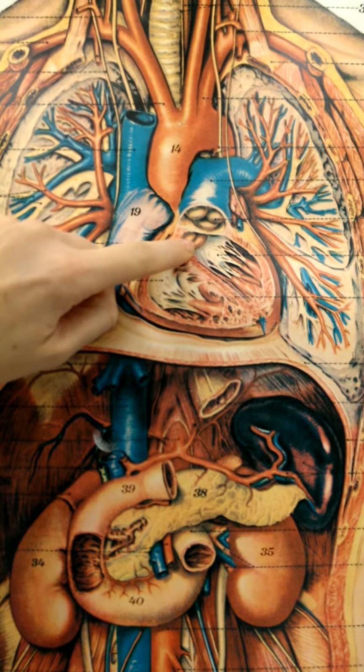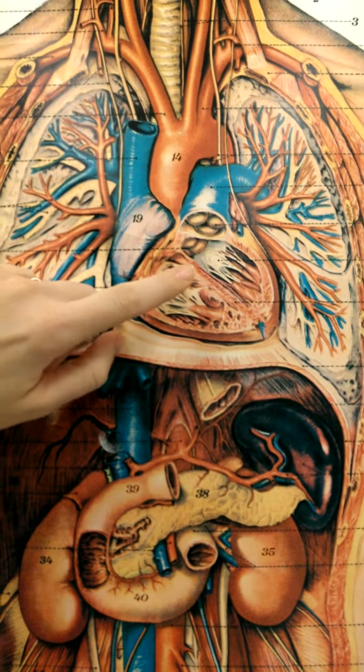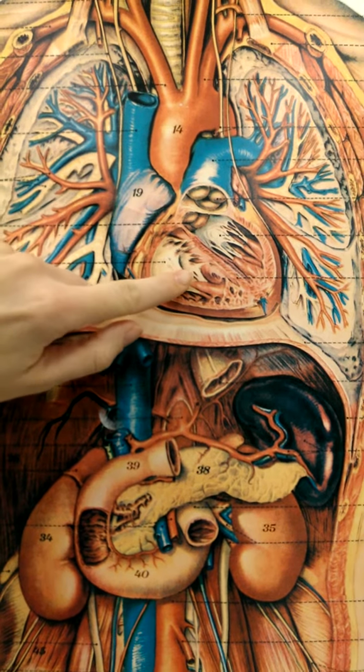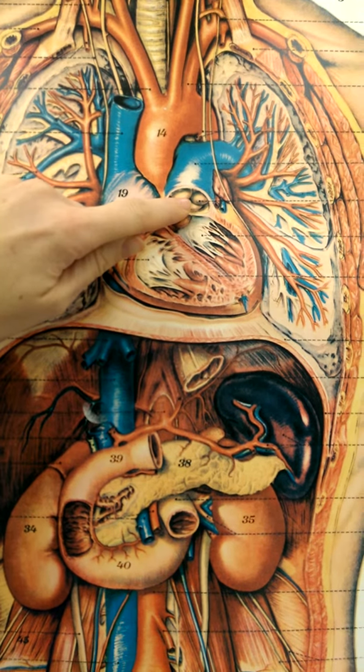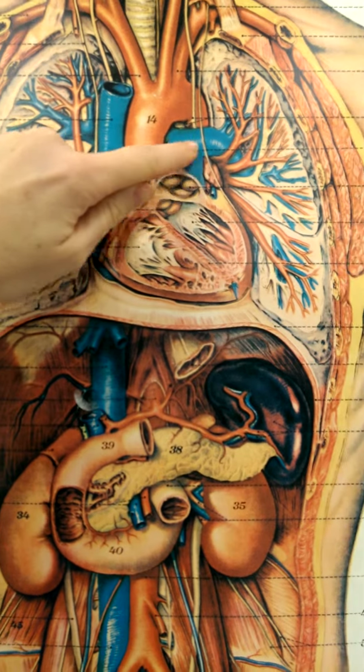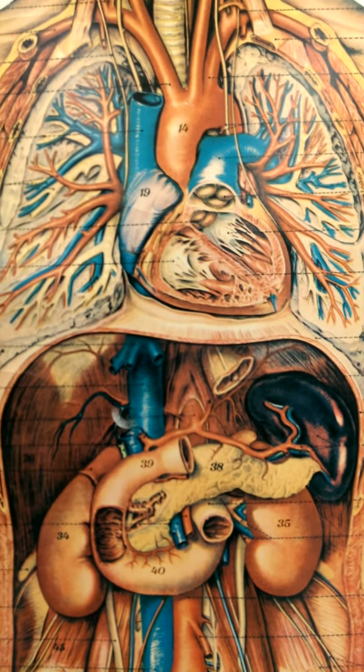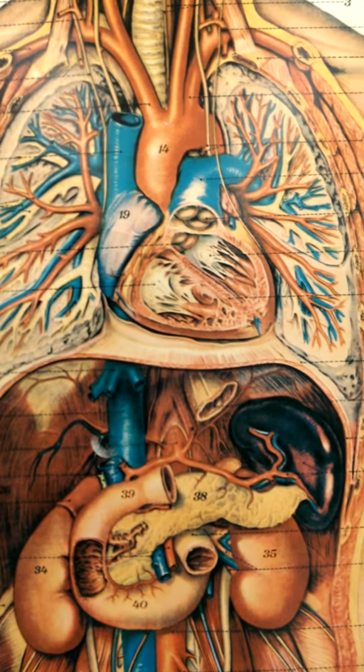I see the aortic semilunar valve at the bottom. And then coming here out of my right ventricle, I see my pulmonary trunk with the pulmonary semilunar valve at the bottom. And I see that pulmonary trunk splitting pretty quickly into the two pulmonary arteries, in blue here because they contain oxygen-poor blood.